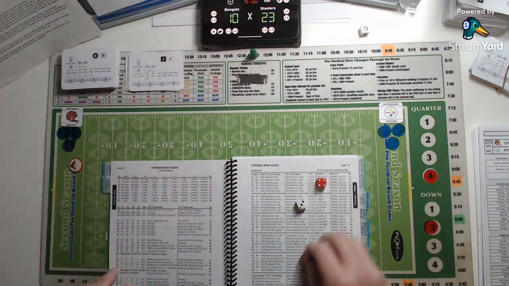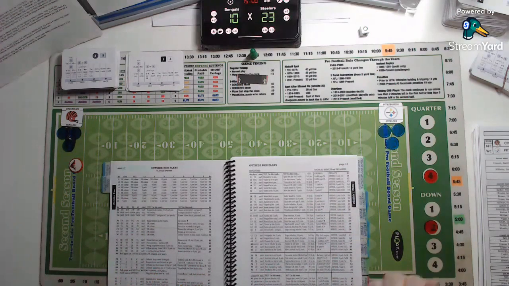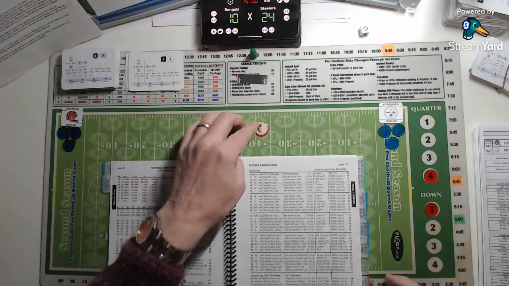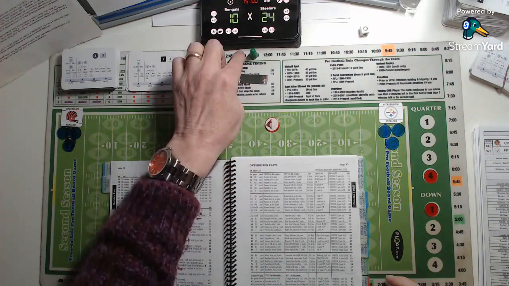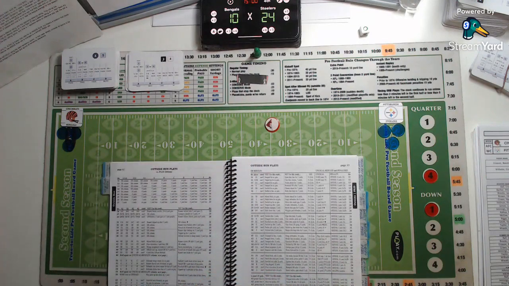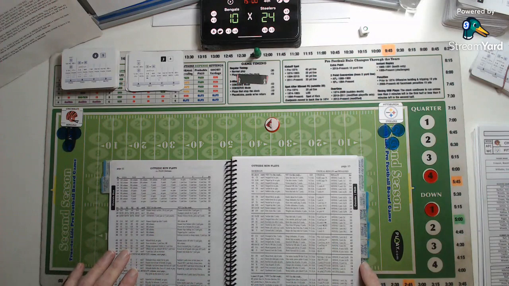So 2-yard run for Tim Worley gets them a touchdown. Extra point by Gary Anderson is good. And so with 12:15 remaining in this game, the Steelers, who have beaten the Bengals twice already this year, lead by 14 points.